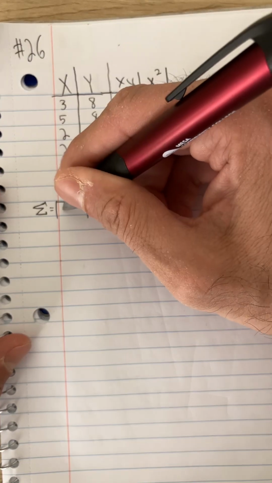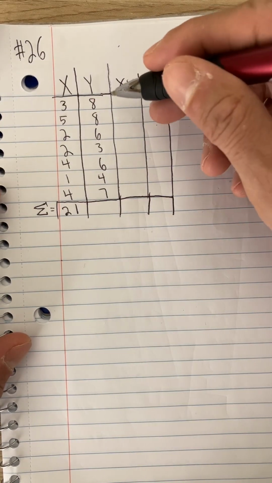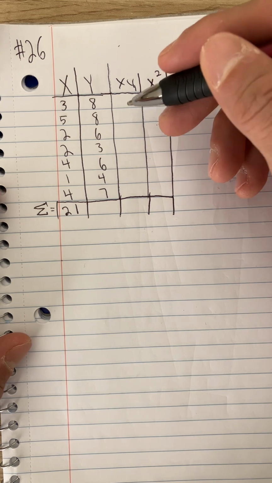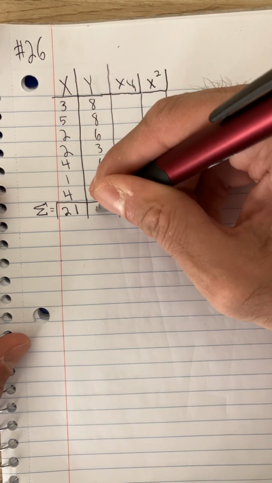So that adds up to 21. 8, 8, 6, 3, 6, 4, 7. That adds to 42.